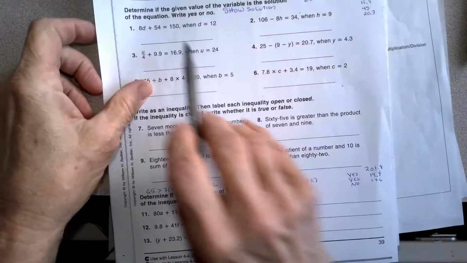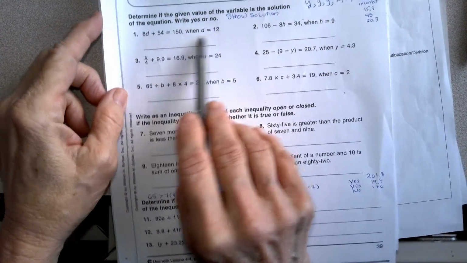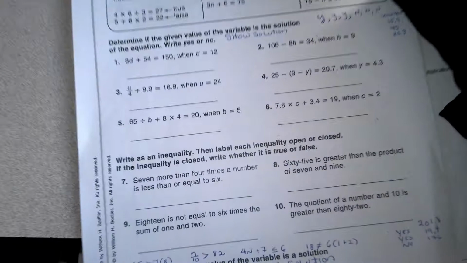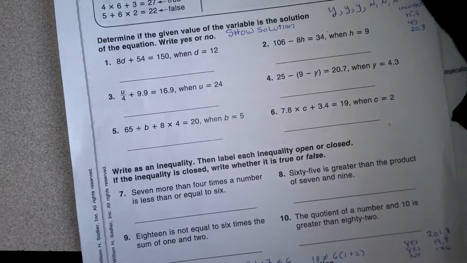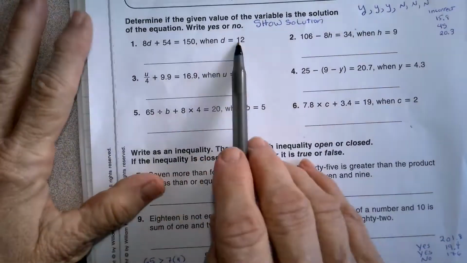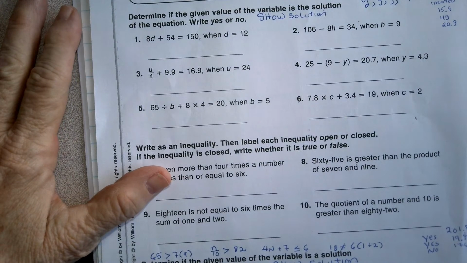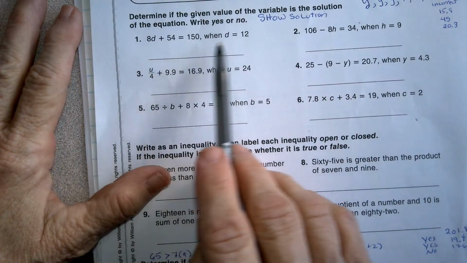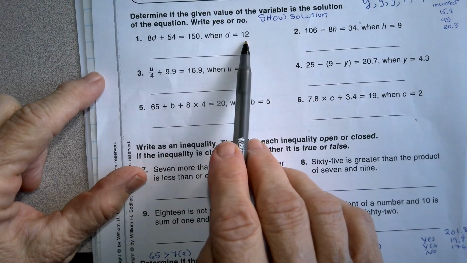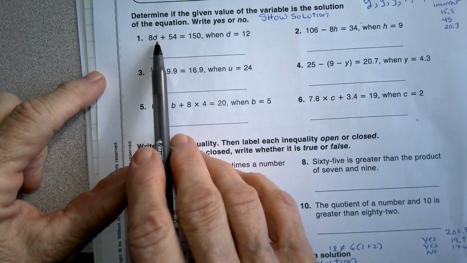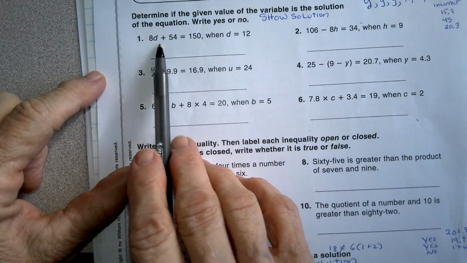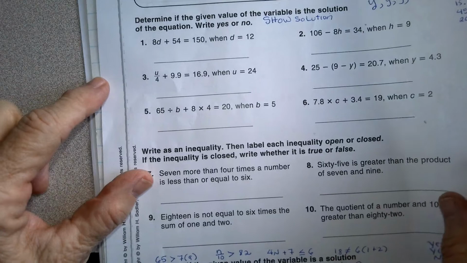So on this one, you're going to determine if this is a solution to that equation. And who has an idea before I even start how I can do that? You can add 12 plus 54. Well, basically you have it. You're going to substitute that 12 into here, and then you're going to solve it.